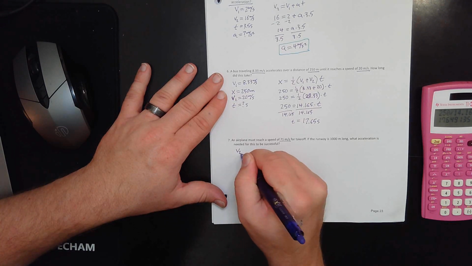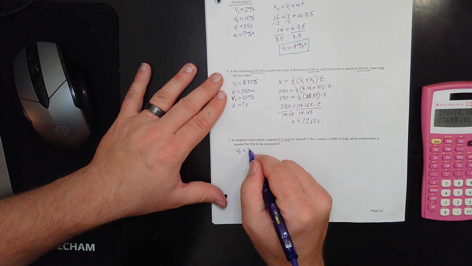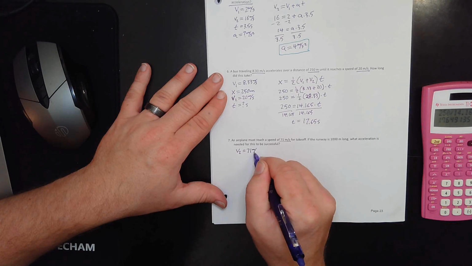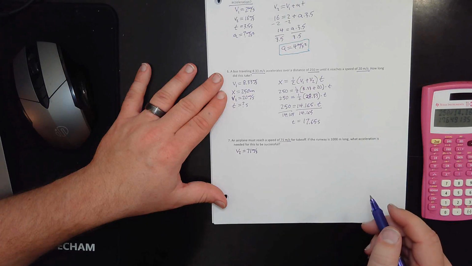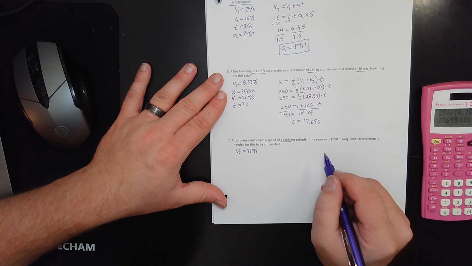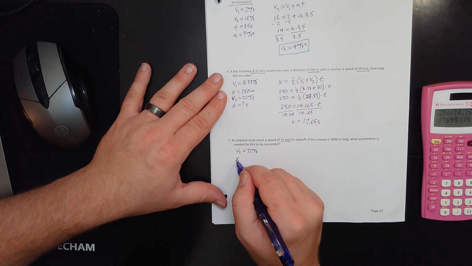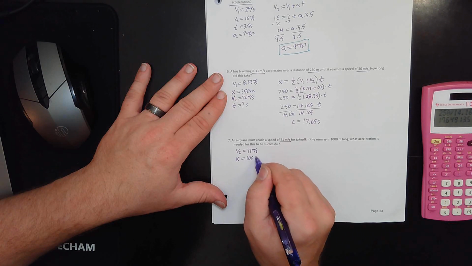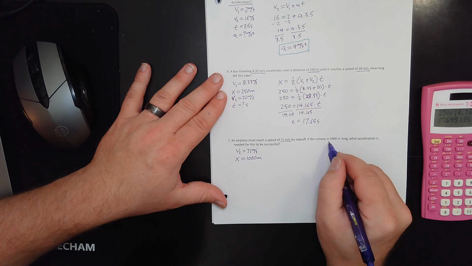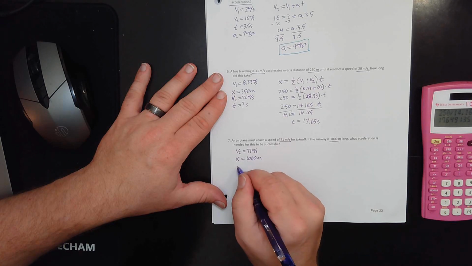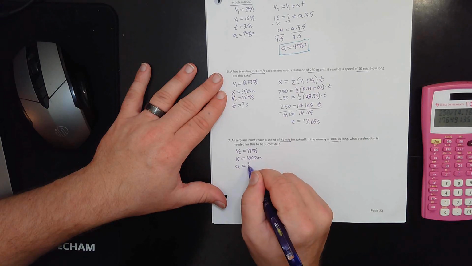So that's actually V2. That's how fast I have to go in order to get the airflow over the wings that I need to take off. If the runway is 1,000 meters, what acceleration is needed?